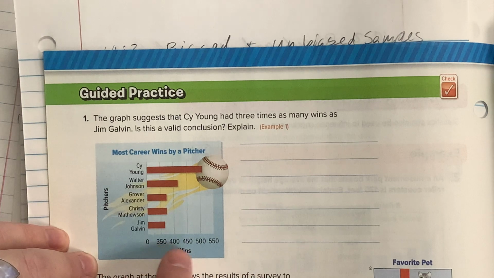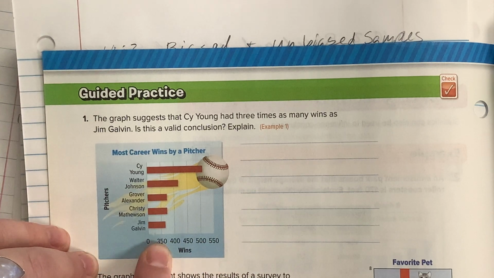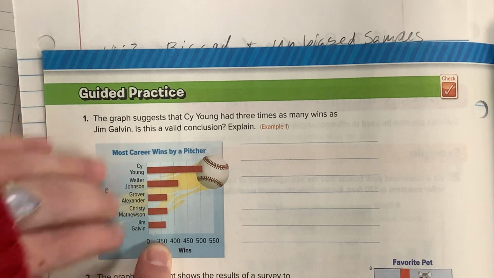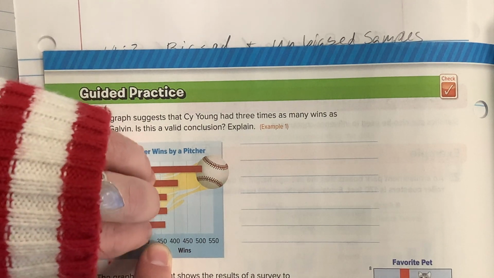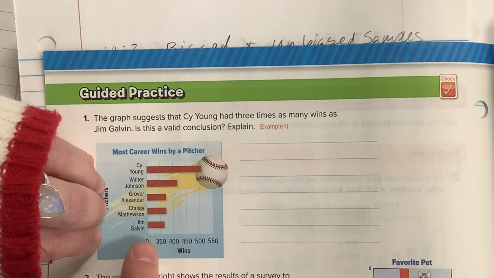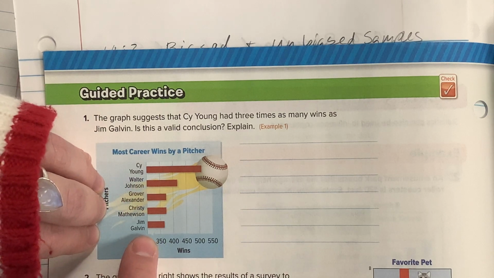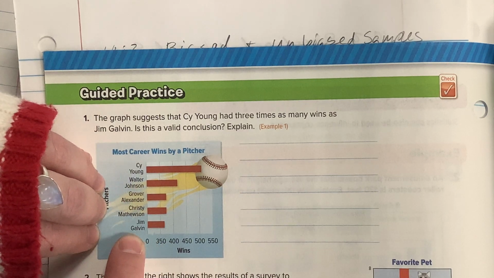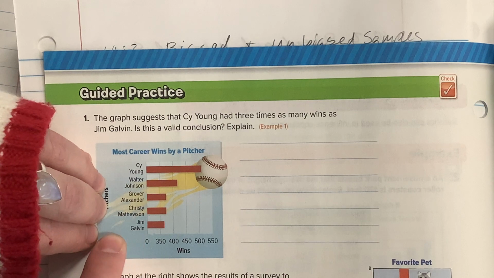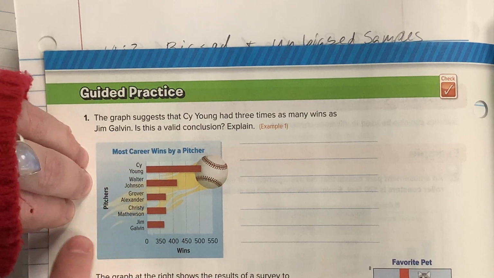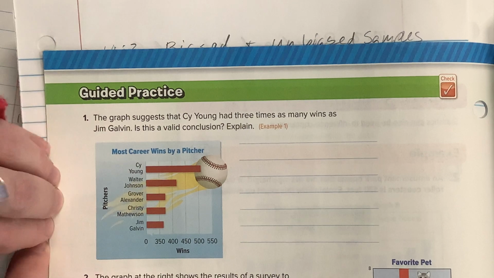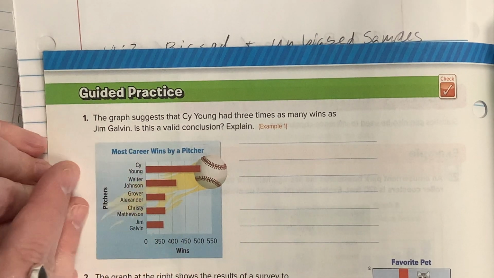What happens right here? These all go up by 50 just fine, but it goes from 0 to 350. If these lines pulled back to go evenly, that would be 300, 250, 200, 150. It'd be off the TV. Those lines would be off the TV.